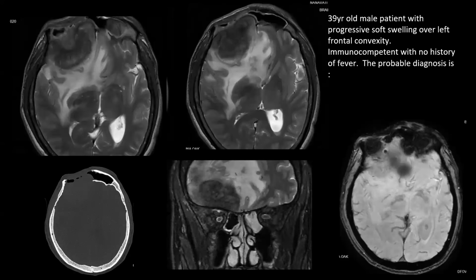Next on your screen is the fifth quiz case, where what you are seeing is another large heterogeneously T2 hypointense lesion, and on CT scan you could see that the entire bone has been eroded. So the features appear as if it is a very aggressive mass lesion, with a lot of edema, associated calvarial destruction, and mass effect also there.